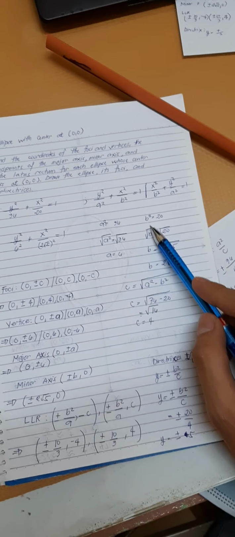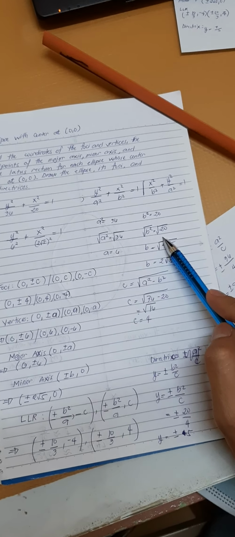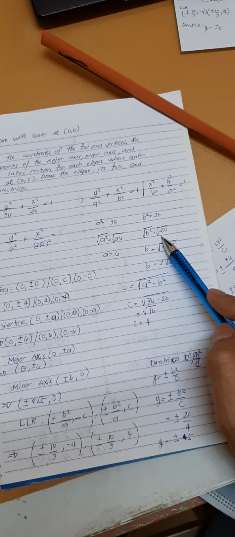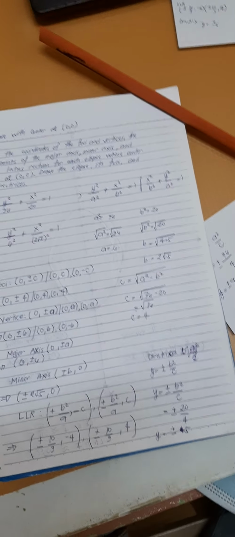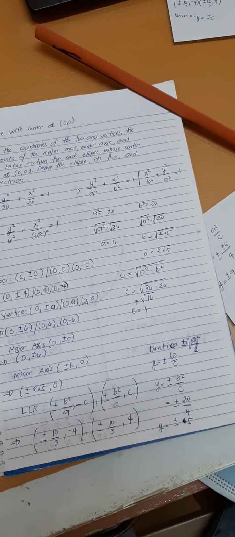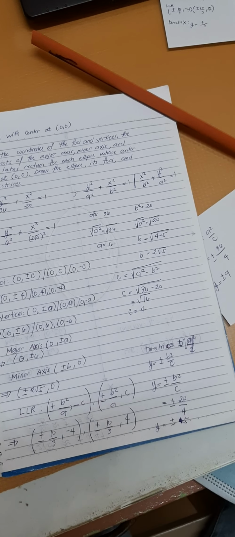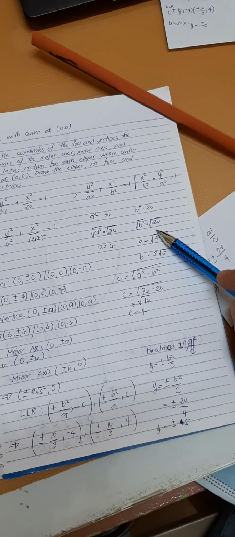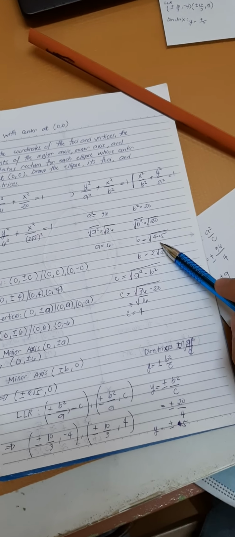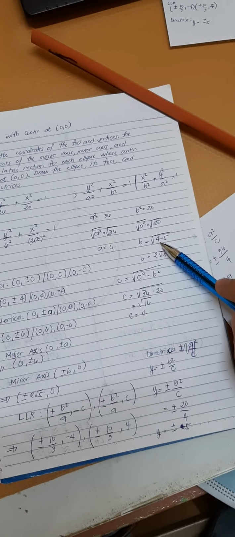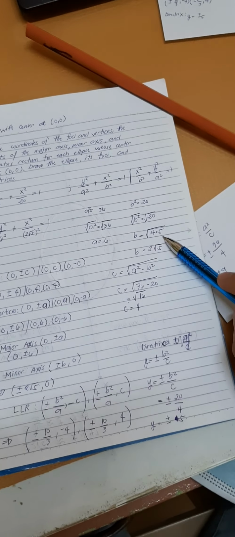And next for b, we have square root of b squared equals 20. Since 20 is not a perfect square number, we will try to find a factor that is a perfect square number, and we will try to simplify this out. Since the factors of 20 are 4 times 5, 4 is a perfect square number and 5 is a prime number.